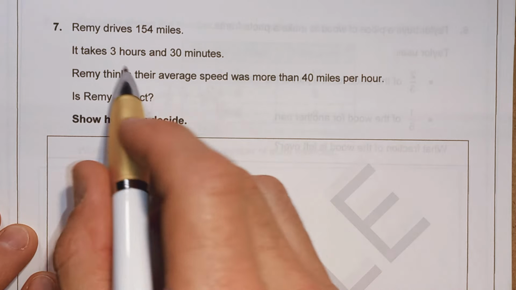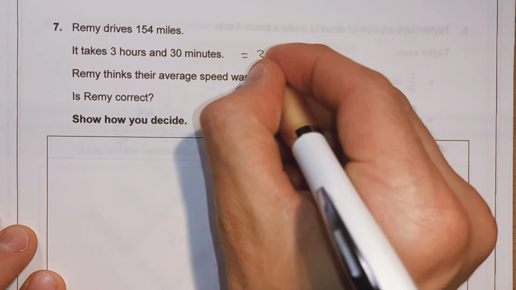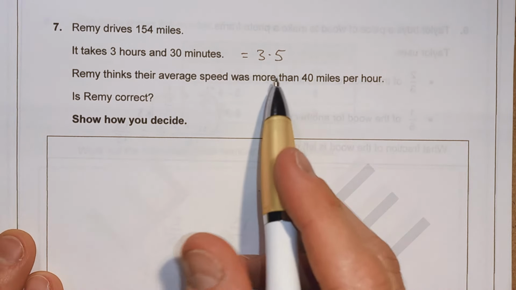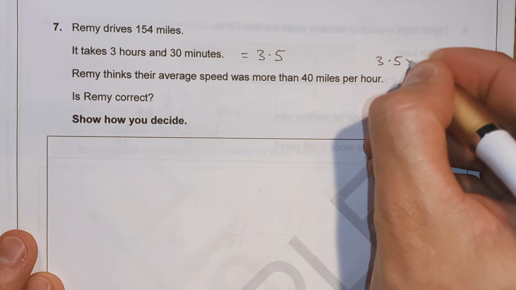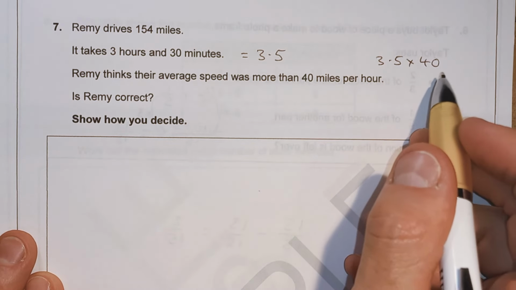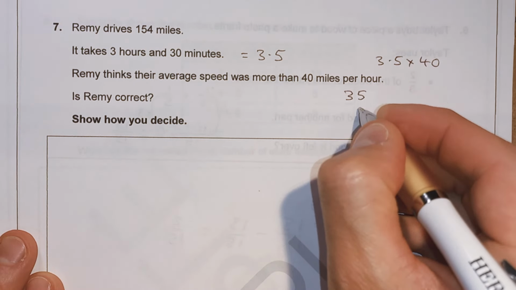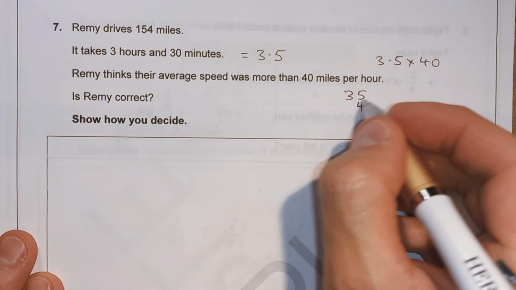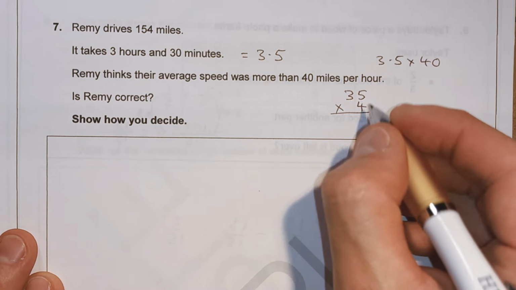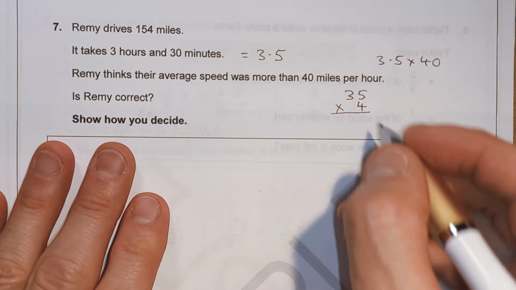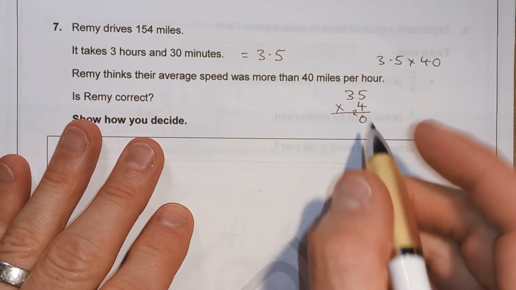Well, let's think of this. 3 hours and 30 minutes. Well, 30 minutes is half of an hour. So we can write this as 3.5. So if we now multiply the 40 by the 3.5, 3.5 times 40, that's going to tell us how many miles they would cover if they were travelling at 40 miles an hour. Okay, so we'll change the 3.5 to 35 and ignore the 0. I'm getting rid of the decimal, I'm getting rid of the 0, make it nice and simple. 4 times 5, we've got 5, 10, 15, 20. And 4 times 3, we've got 3, 6, 9, 12, plus the 2 is 14.